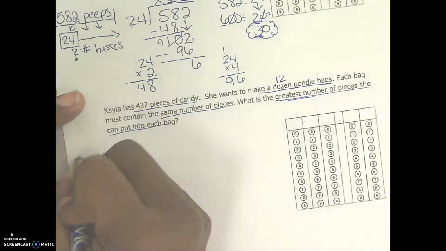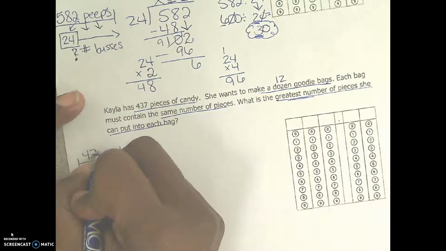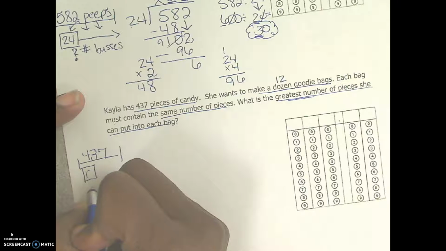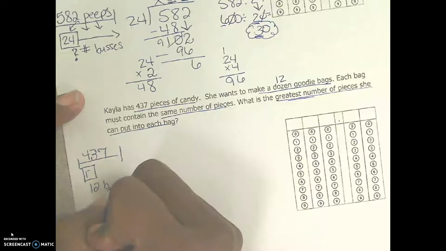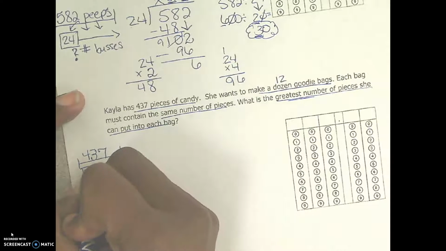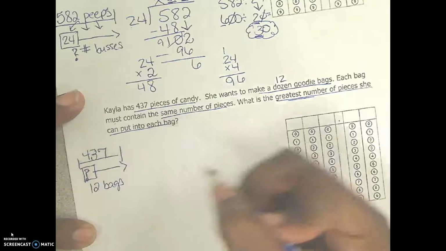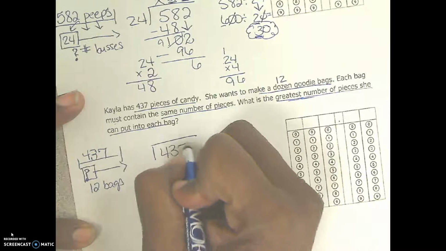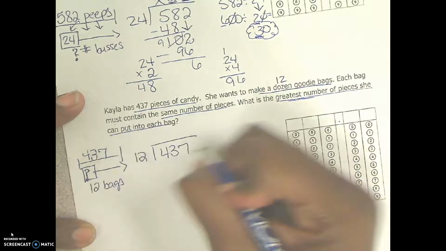So she has 437 pieces of candy. She's making 12 bags. I'm not going to draw 12 boxes. And the question mark goes here. What's the greatest number of pieces of candy? So I know I'm taking my total. I'm dividing it by 12.